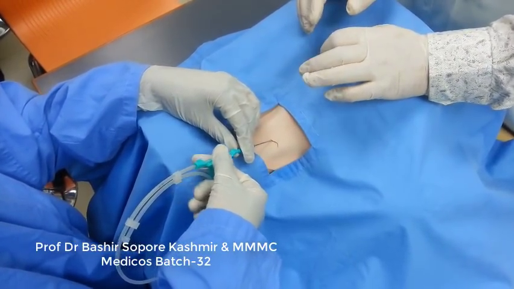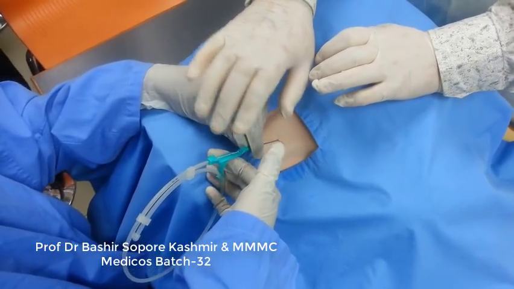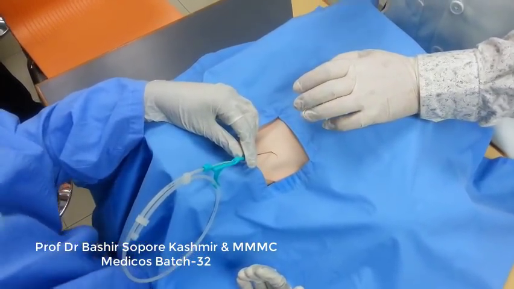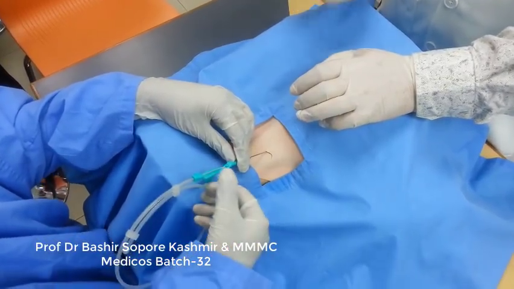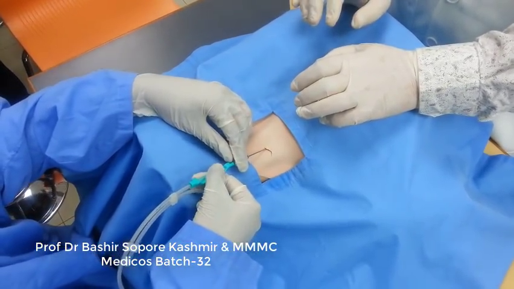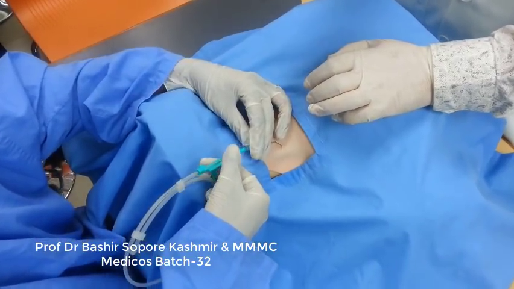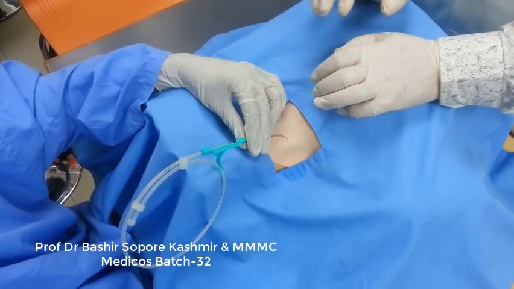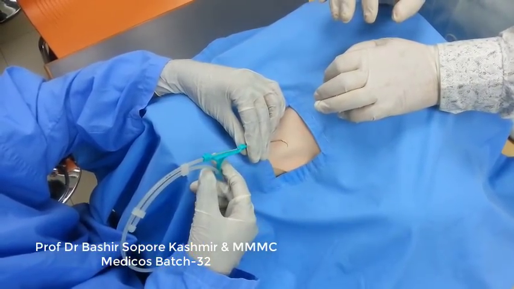So we have to advance up to 15 centimeters. But now I will explain. You see, if we push the guide wire more than 15 centimeters, that means we are going towards the right atrium. That means we are going to damage the right atrium, which is not needed. Our aim is that the catheter should remain in the internal jugular vein, just at the superior vena cava, above that. Do you understand my point?